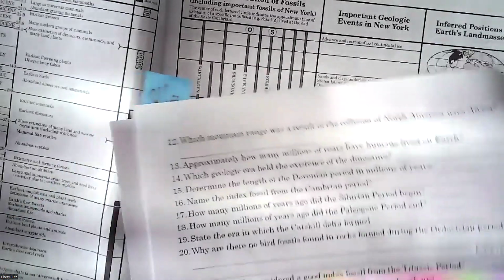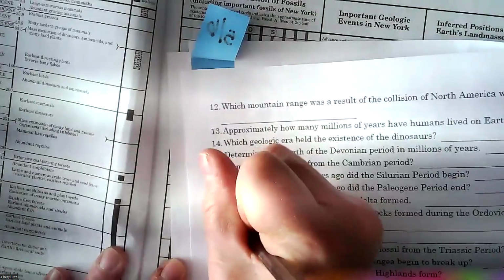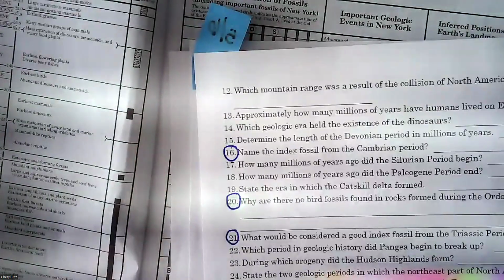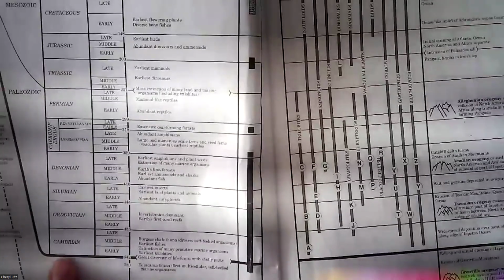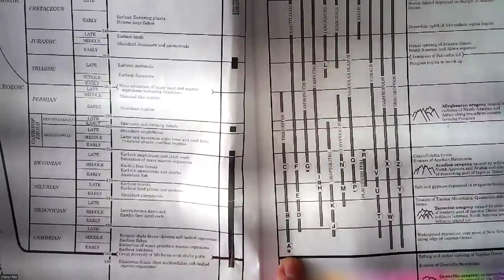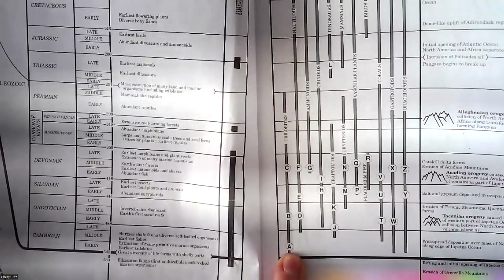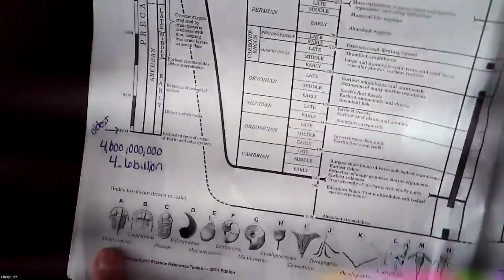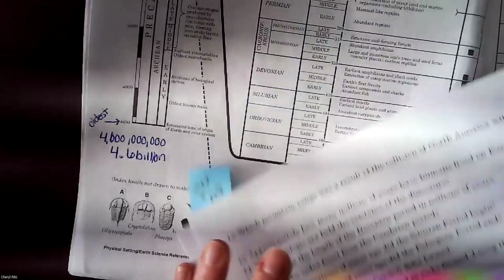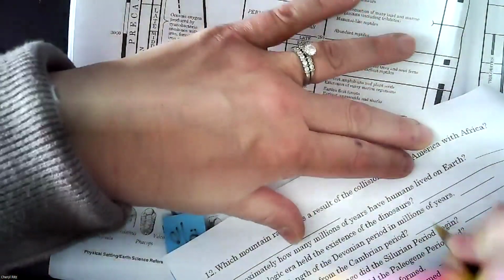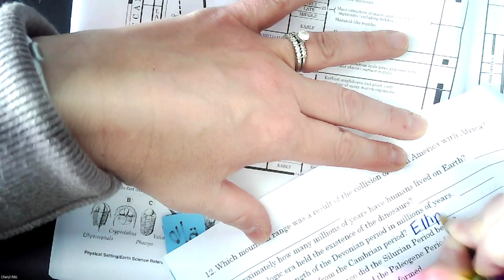Then on the previous page, I had asked you to do 16, 20, 21, those 3. What is the name of the index fossil from the Cambrian period? So there's Cambrian. I asked for the index fossil. There's only one letter there, letter A. By the way, do not write answer A. The answer is this thing right there. I have no idea how you say that again. My only word of warning is to be careful when spelling this out.